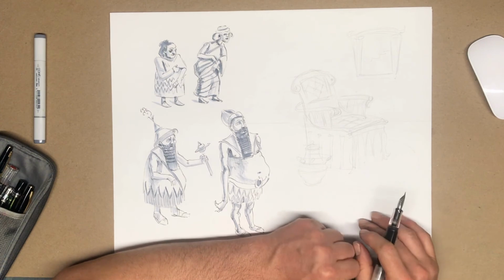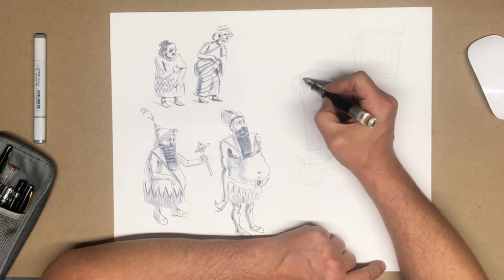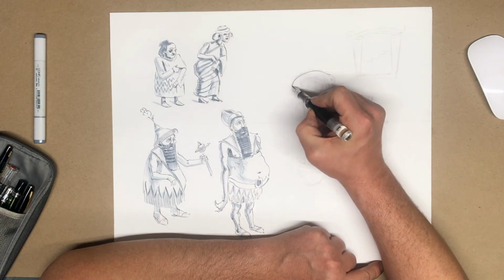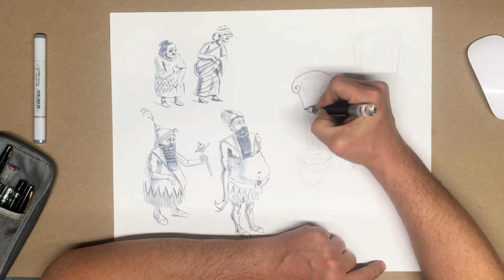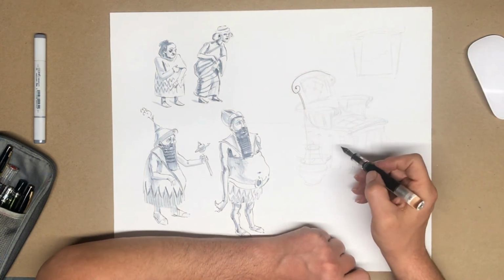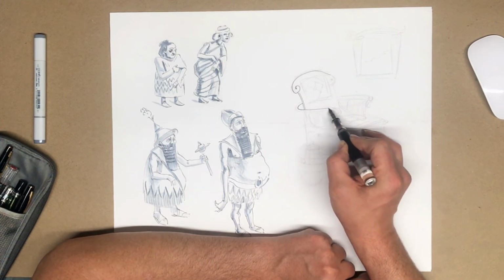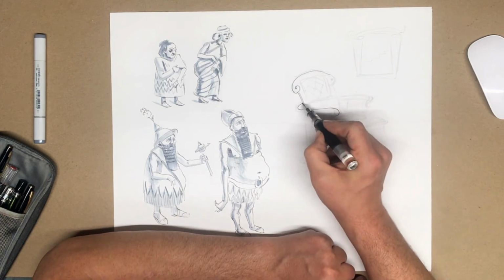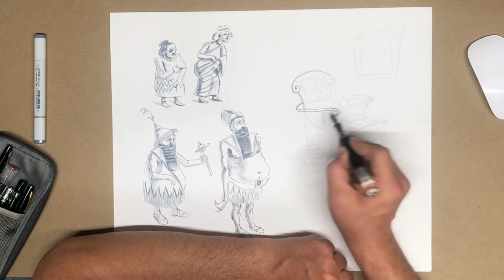For me, the visual research is really one of the more exciting aspects of doing this type of illustration. I don't know about you, but I love history, I love archaeology, I love creating these kinds of pseudo-historical illustrations, and I really like the research part of it. So we've got a throne that is sort of Mesopotamian looking. I'm not looking at any specific image. I'm kind of combining a bunch of stuff together.